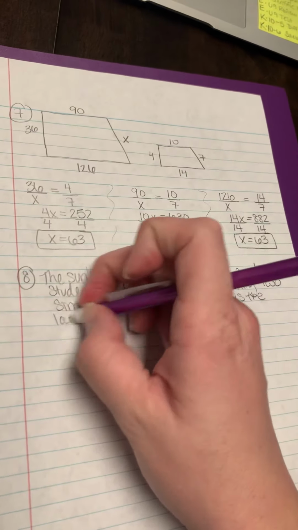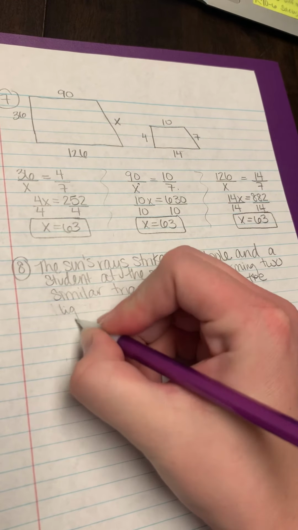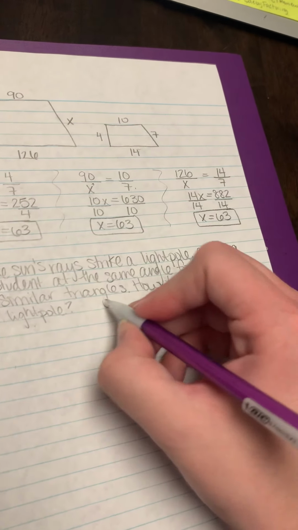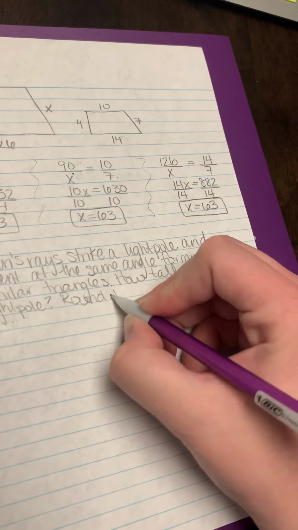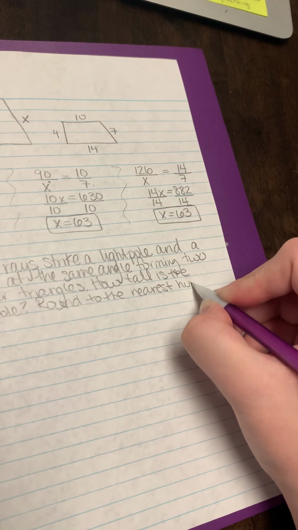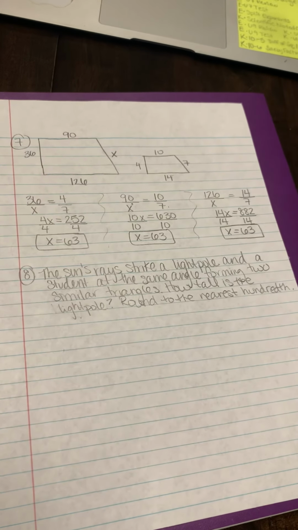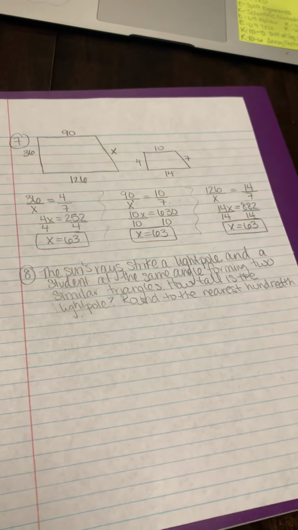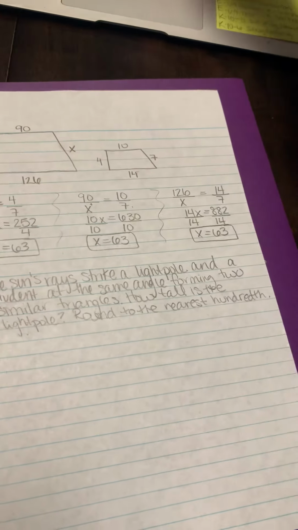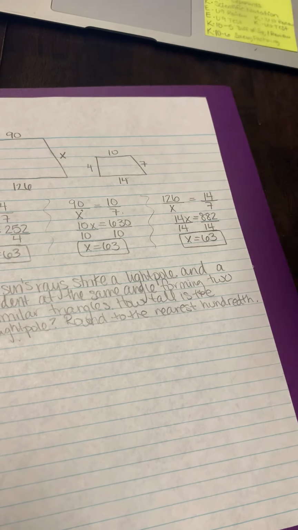Nope, sorry, not lamppost, light pole. Kind of similar. Round to the nearest hundredth. Okay. The sun's rays strike a light pole and a student at the same angle, forming 2 similar triangles. How tall is the light pole, round to the nearest hundredth?